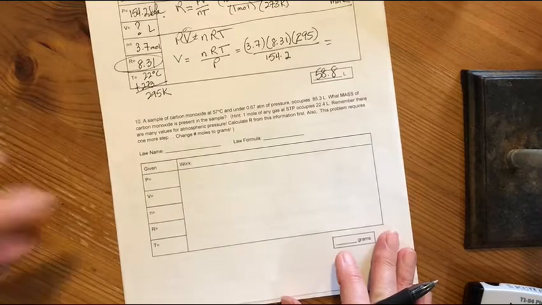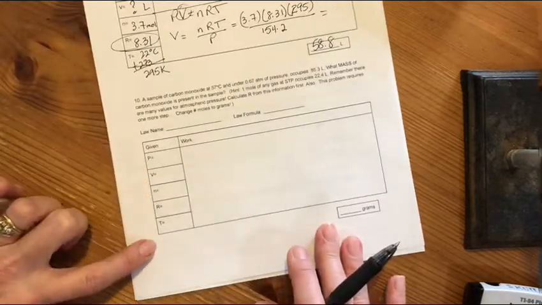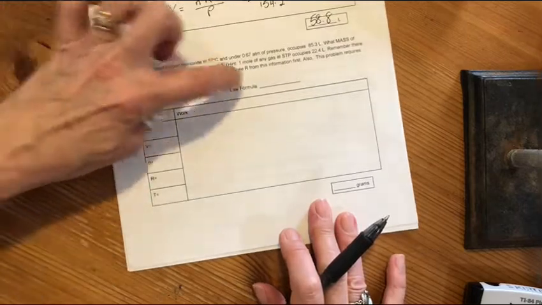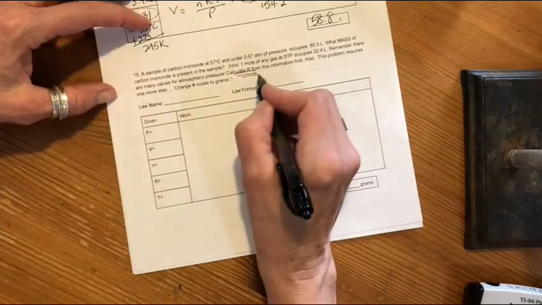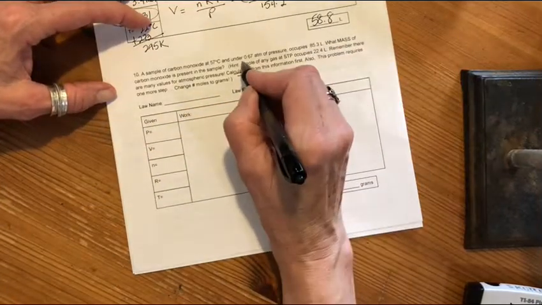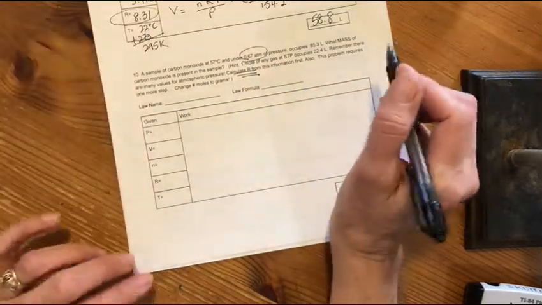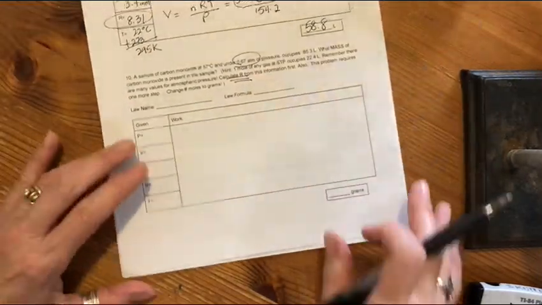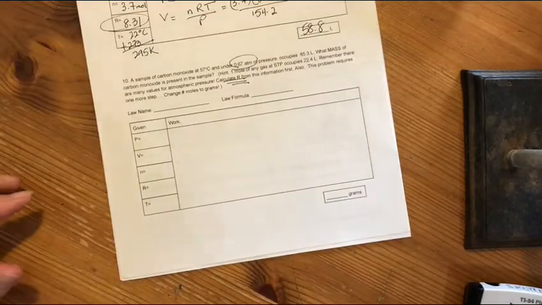So you probably figured out that every other one, every two are the same, so you know this is going to be the ideal gas law. I've got all the variables. You are going to have to calculate a different R value because this is using atmospheres, okay? So just know that going into it, and good luck. Let me know if you have any questions.